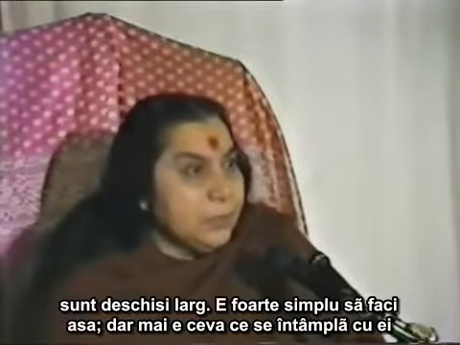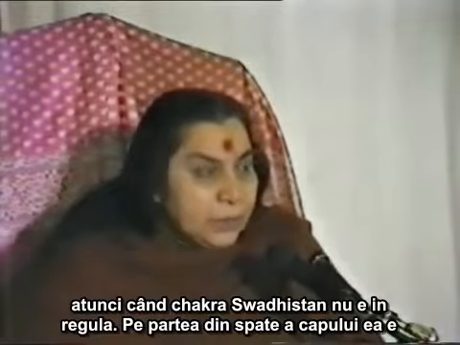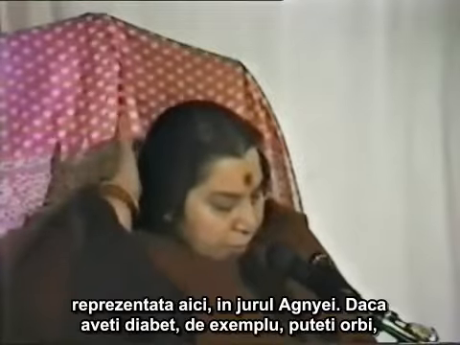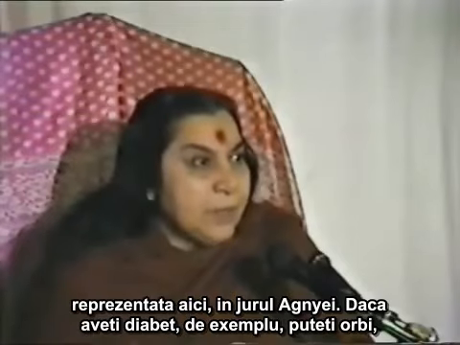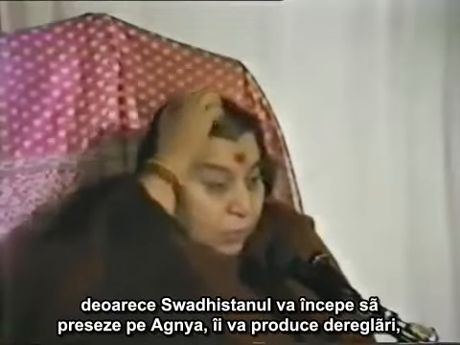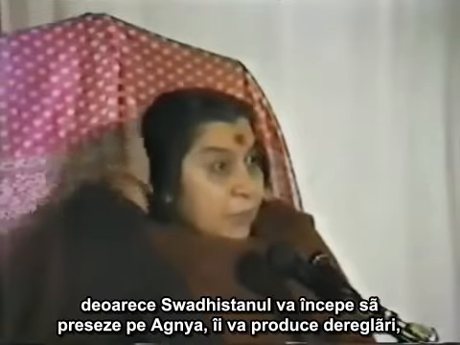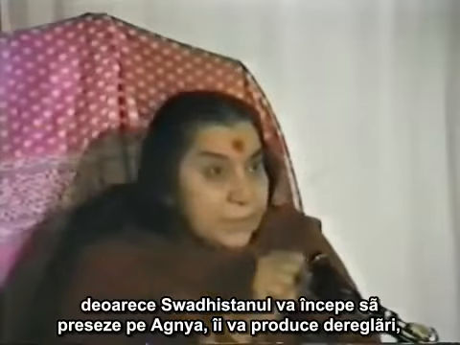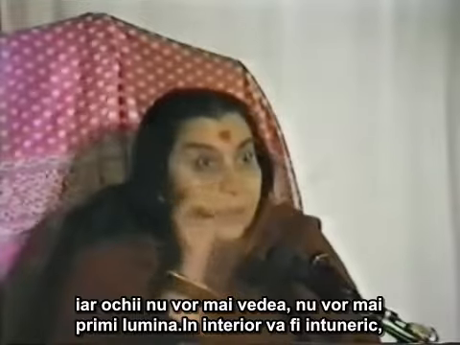There's one more thing that happens to our eyes. When the Swadhisthana Chakra goes out of order, it is represented here at the back, which is around this back Agnya. So when you have diabetes or anything like that, people start becoming blind, because this Swadhisthana Chakra, which is around, goes on pressing it, and that part which is surrounding this center oppresses and augments that center, so that the eyes cannot see.